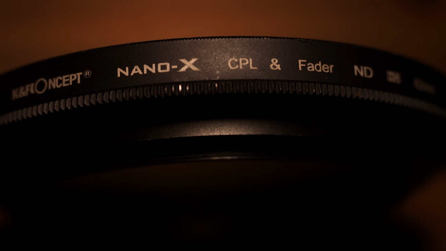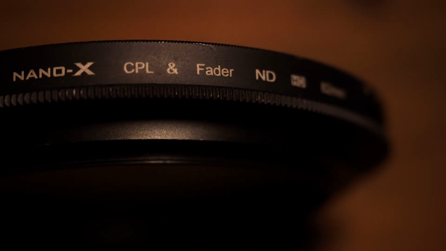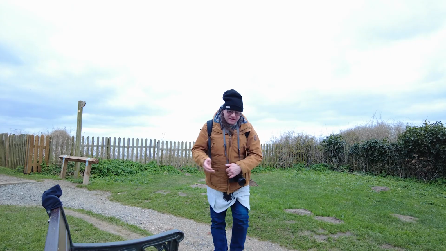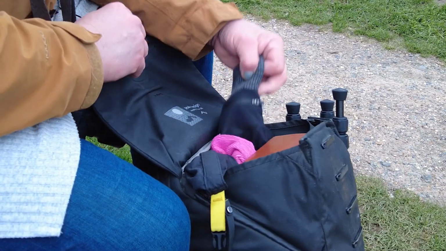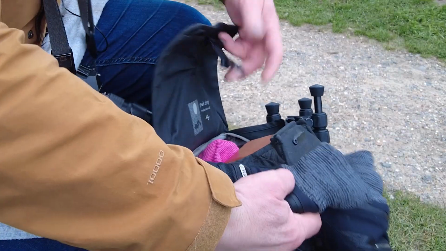But you don't have to use these, because what you can do is simply choose your conditions to go out and try this technique in. If you come out in conditions as I have today, where they are dull and bloody cold, then you can get away without ND filters. If you do the work inside, as I did with the church shots, you can get away without ND filters.